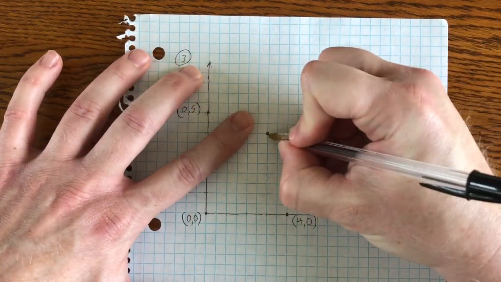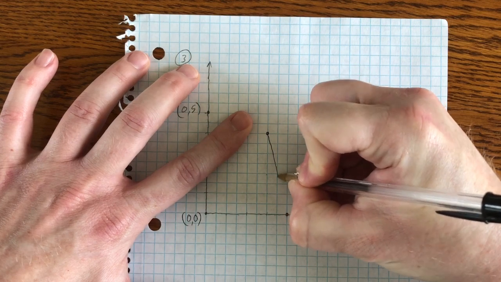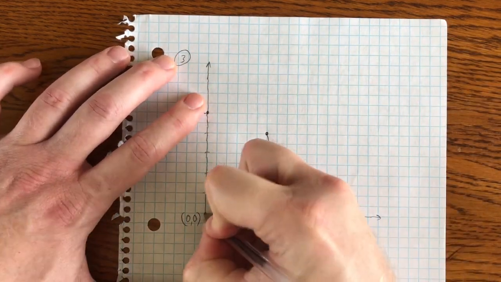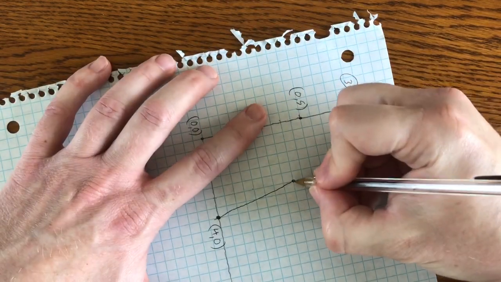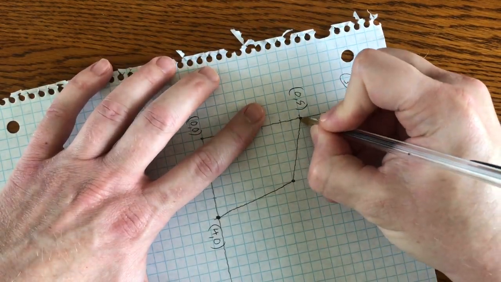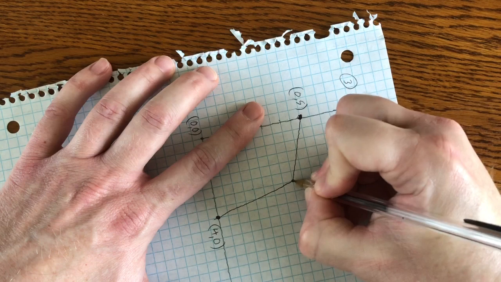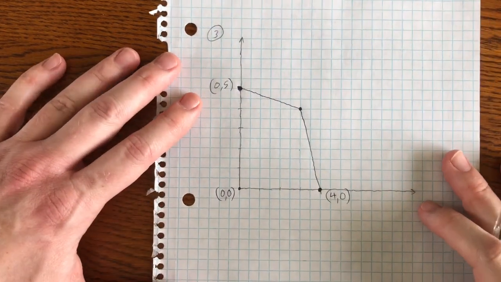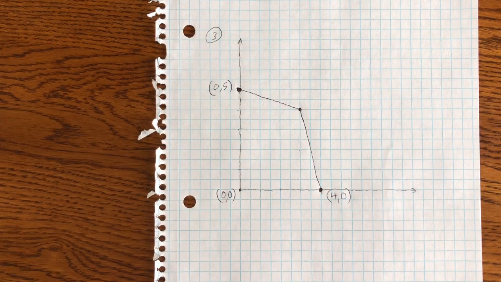So it would look something like this. Just connect the dots there. And then I'm going to connect the dots here. And so the feasible region would be right here.